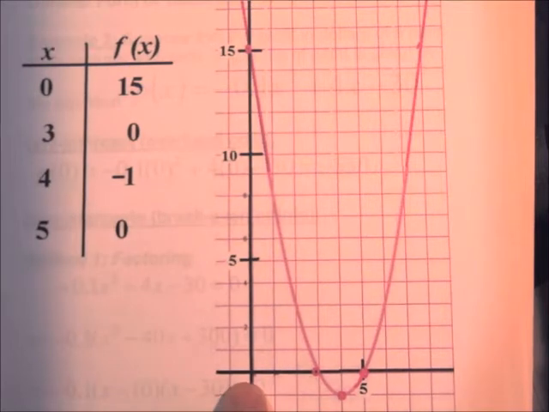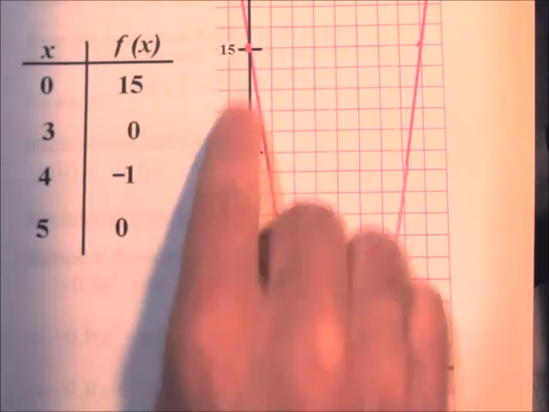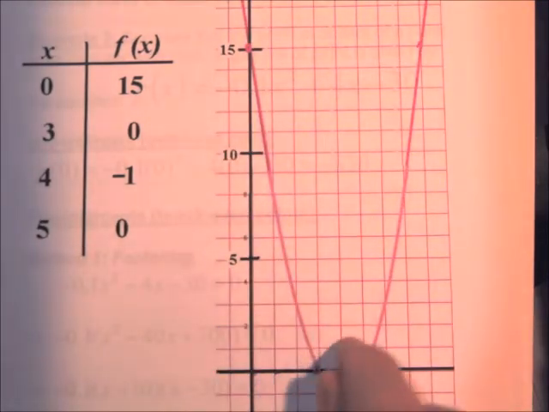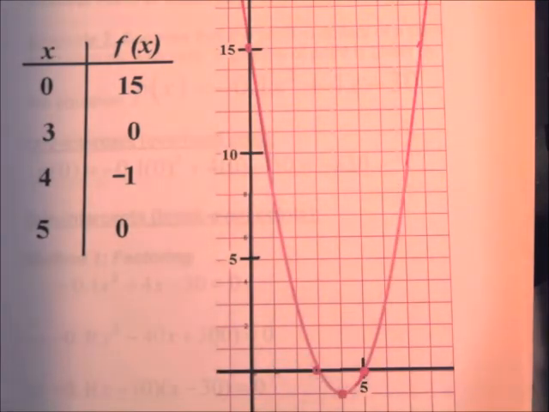So we have 0 left to right, up 15, is our y-intercept. 3 to the right, up or down 0, and 5 to the right, up or down 0, are two x-intercepts. And then halfway in between we have the vertex, 4 to the right, down 1. And once you plot the points, then connect the dots, and that's our graph.